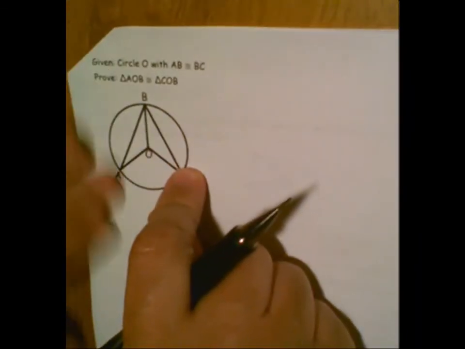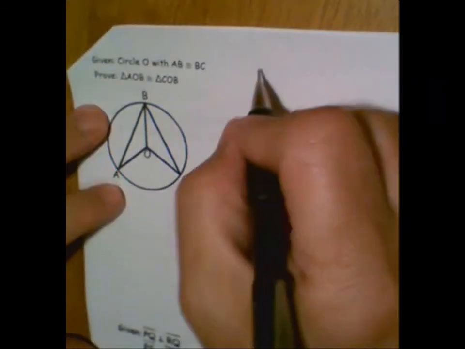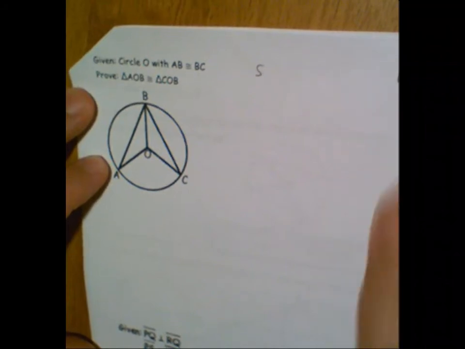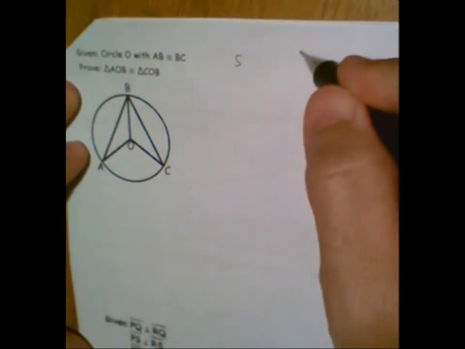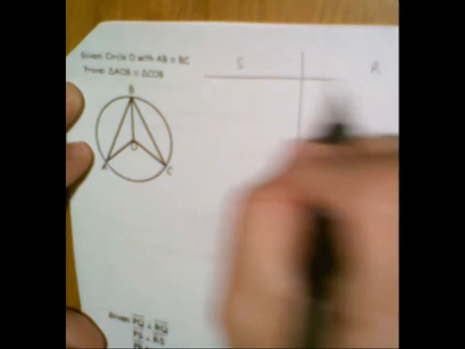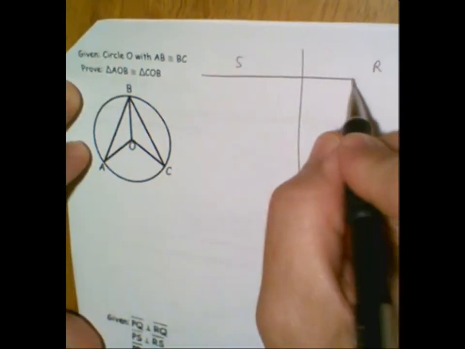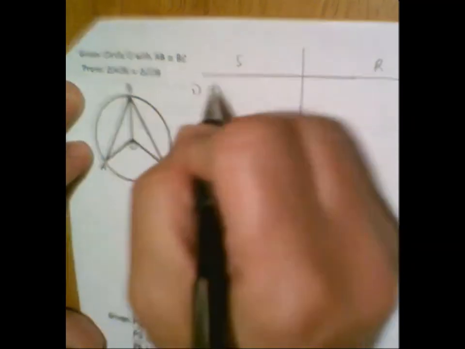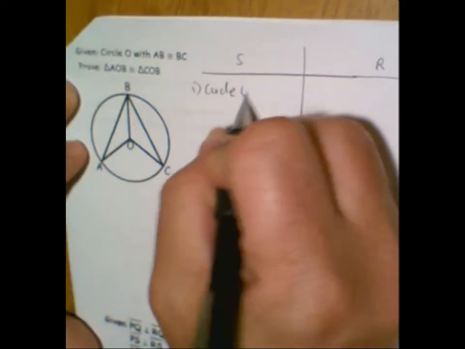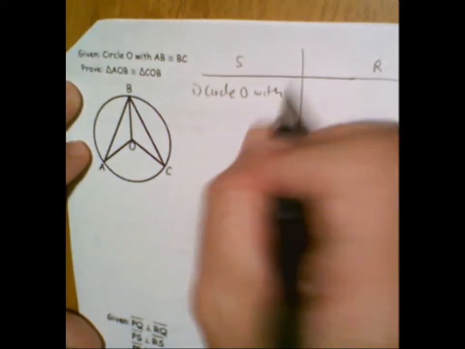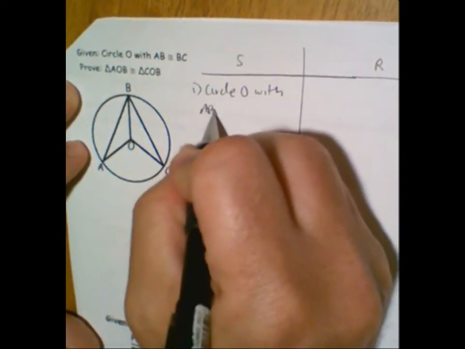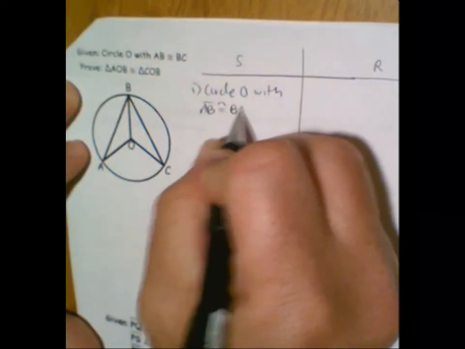These are circle proofs because they have circles. Okay, so this is a quick one. Statements, reasons. Write the given: circle O with AB congruent to BC.